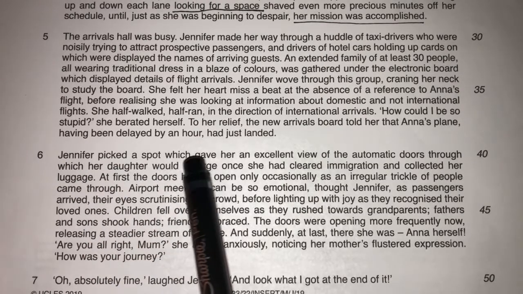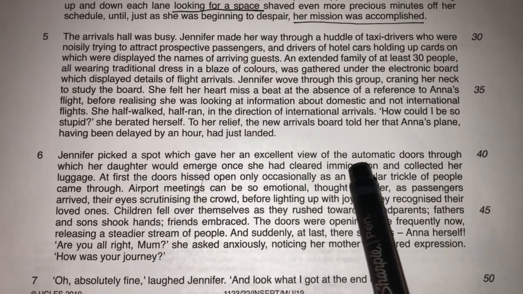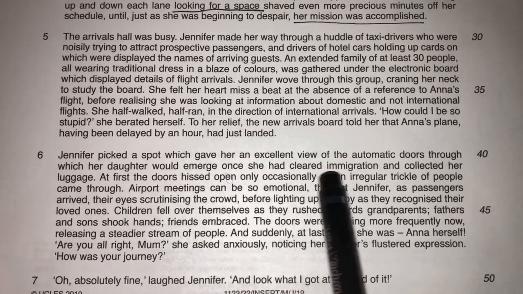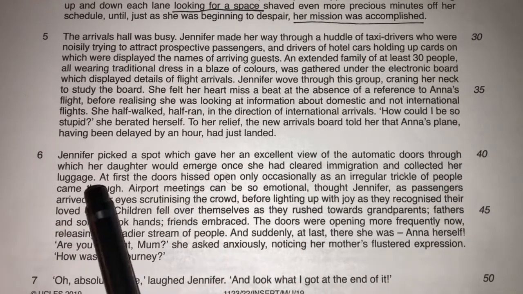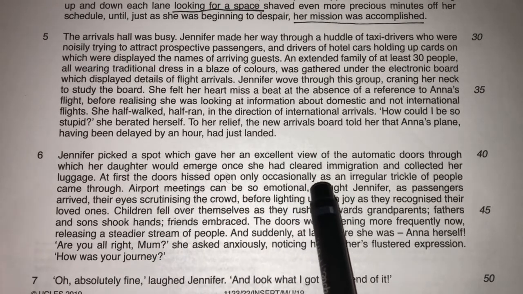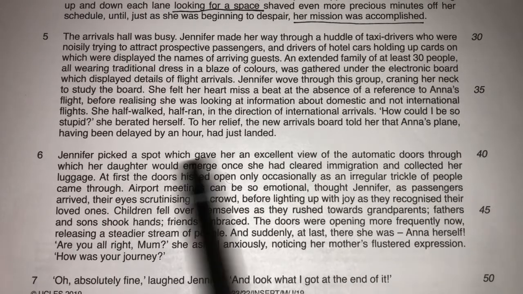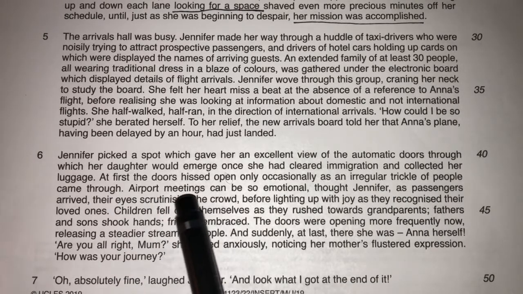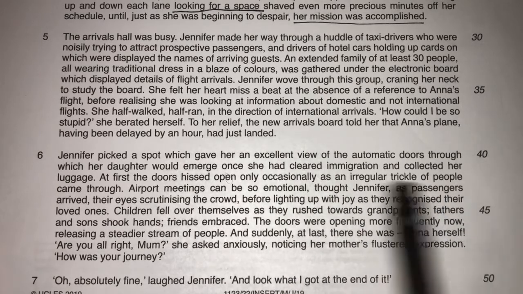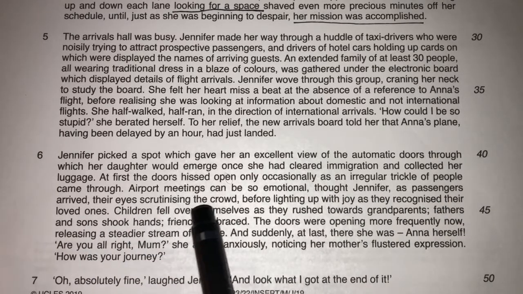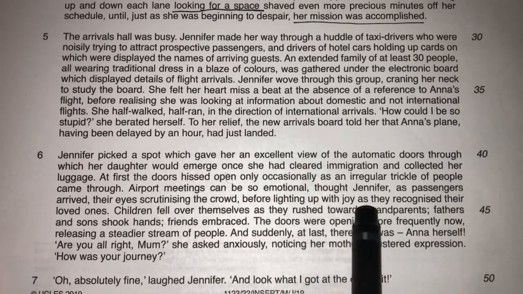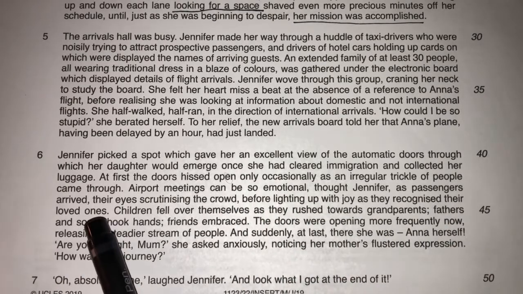Jennifer picked a spot which gave her an excellent view of the automatic doors through which her daughter would emerge once she had cleared immigration and collected her luggage. At first, the doors hissed open only occasionally as an irregular trickle of people came through. Airport meetings can be so emotional, thought Jennifer, as passengers arrived, their eyes scrutinizing the crowd before lighting up with joy as they recognized their loved ones.